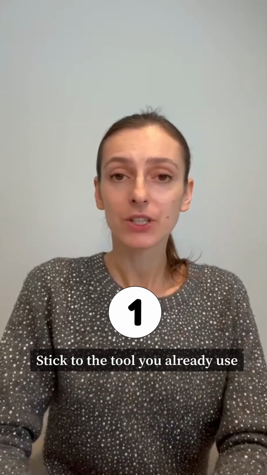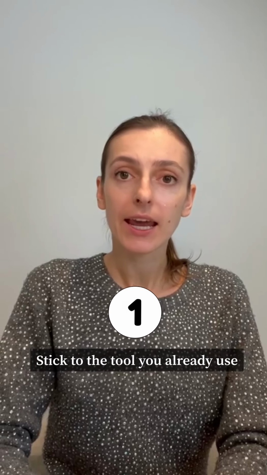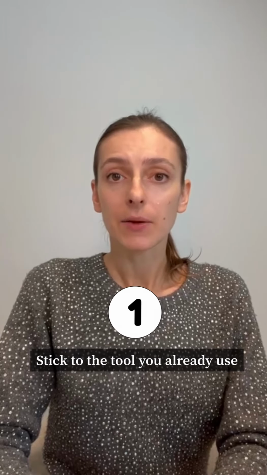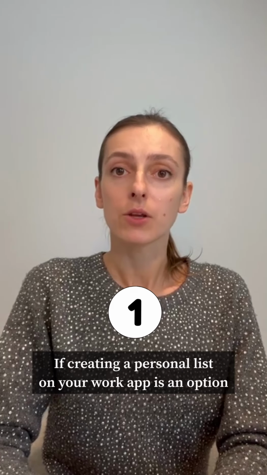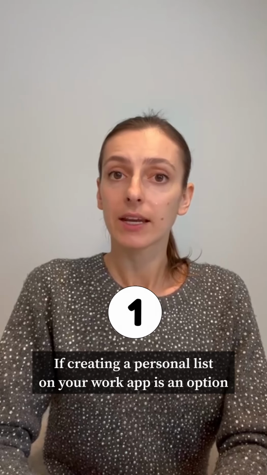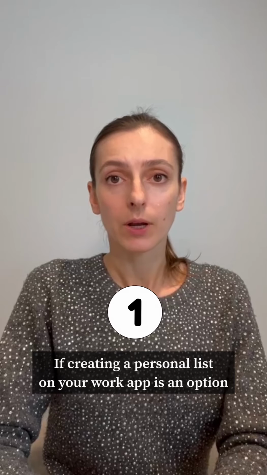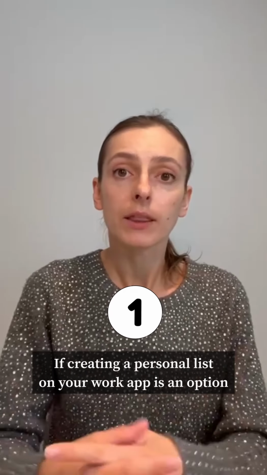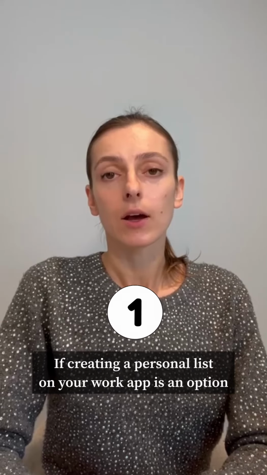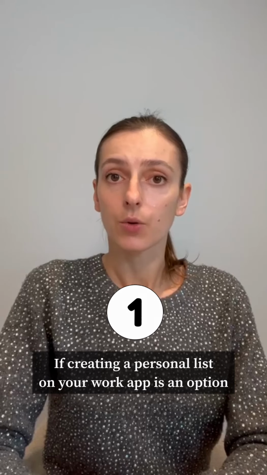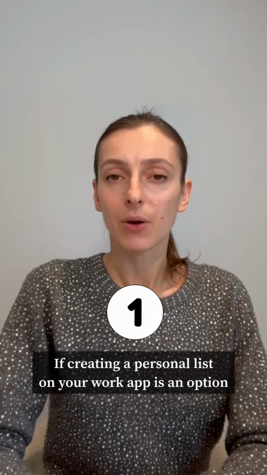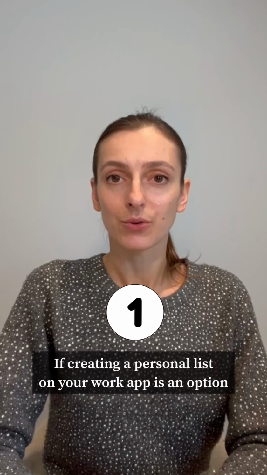Number 1, stick to the tool you already use. If you're using a task tool within your organization constantly, daily, then by all means, utilize that tool to create your personal list with all your work as well as personal and other items on it. The caveat here is make sure it is appropriate by your organization within the team and the environment that you have in your organization to have your own list within that tool. Also make sure it's secure and you're the only person who would have access to it and visibility to it. If that's not the case, then we'll look at 2 other options that you can utilize for your tool creation.